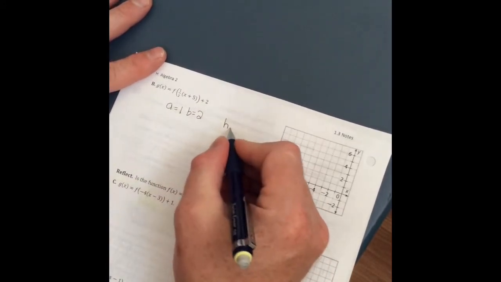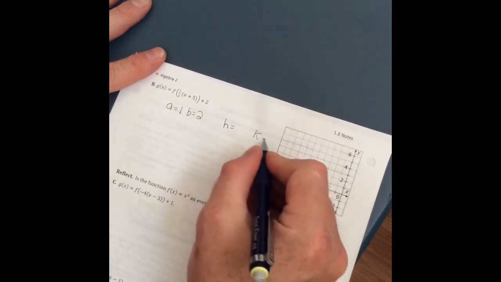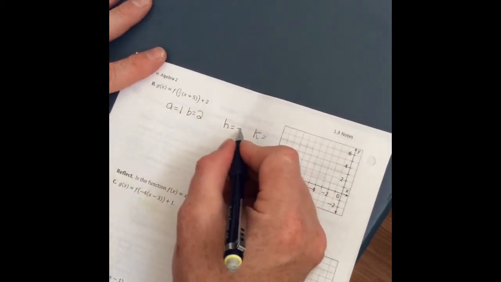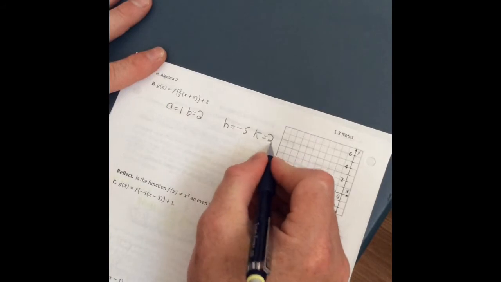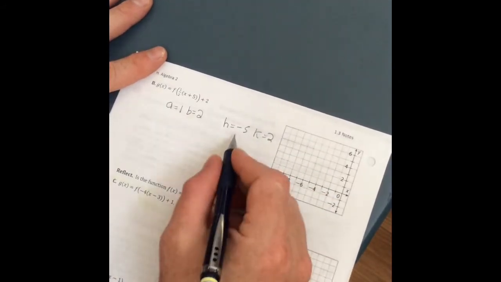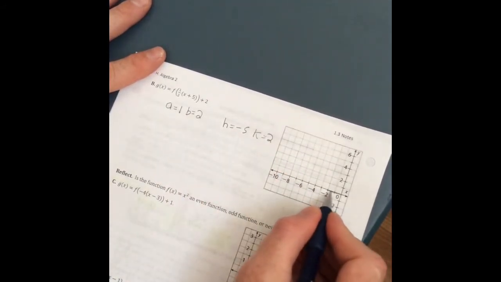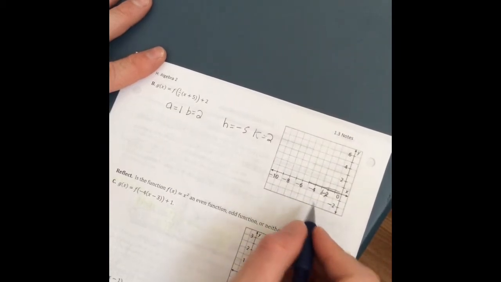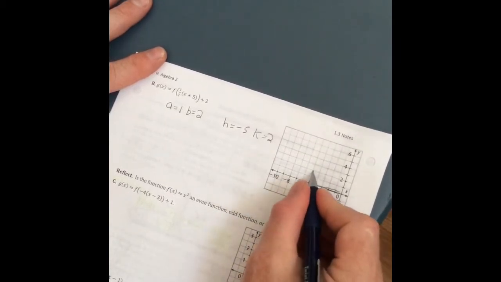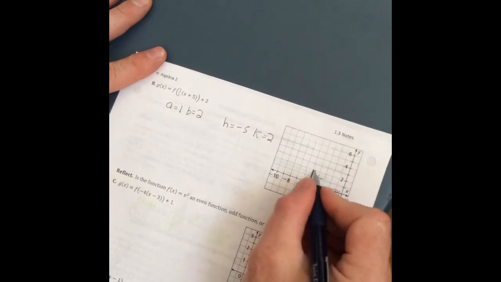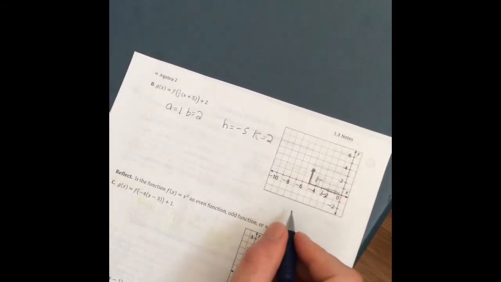I'm going to write h and k over here. Remember, h is a little counterintuitive, so h is actually -5 and k is 2. All right? So this -5, 1, 2, 3, 4, 5 is my h. I'm going to write it right there. That 2 is my k. I'm going to come up here and I'm going to write my k. That is my new vertex.